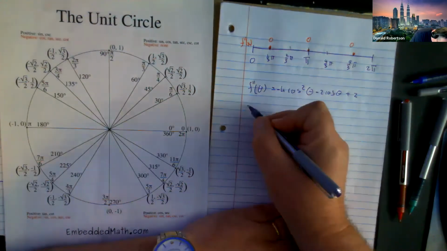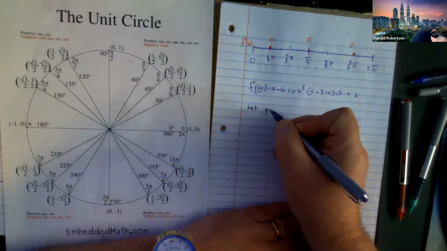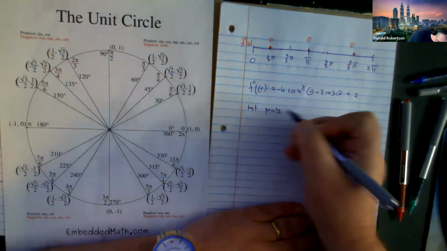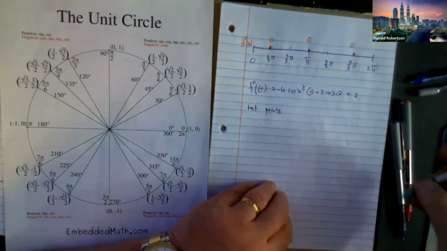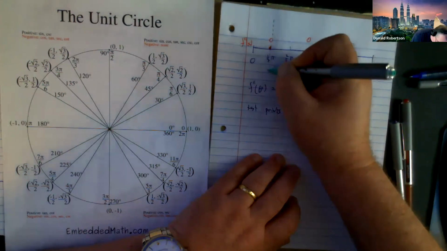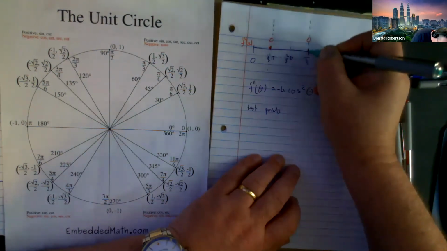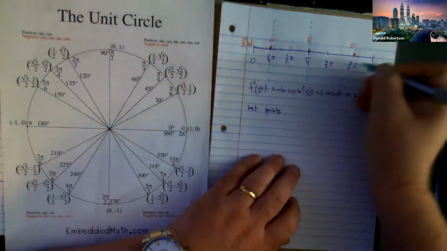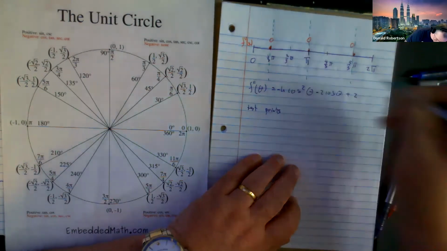And I need test points. So there's where the second derivative is 0. There's another place where it's 0. There is the third one.